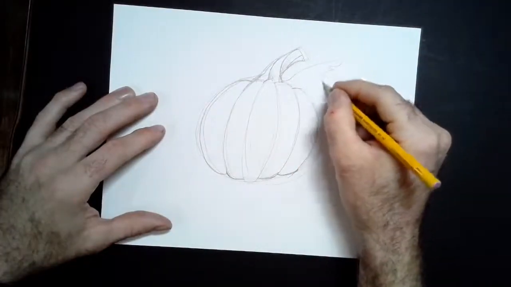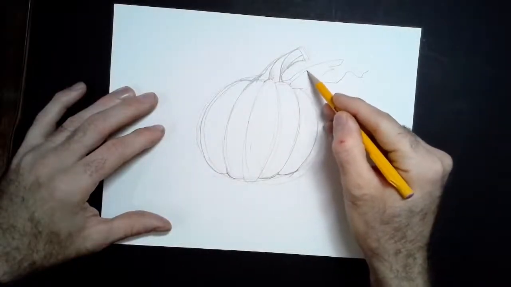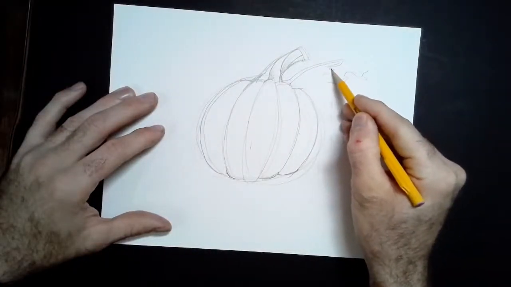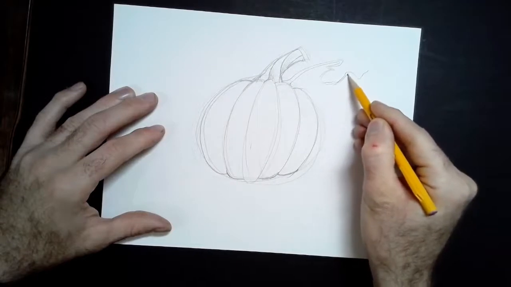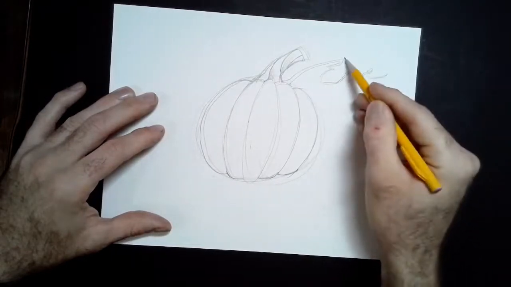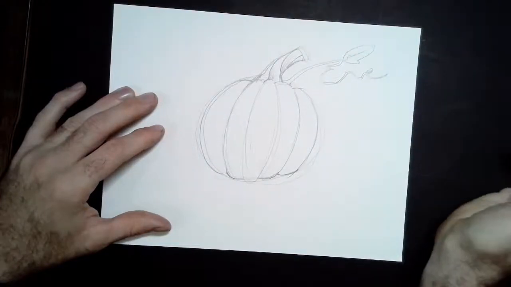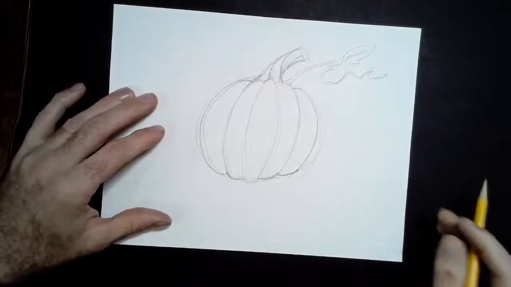Some people even like to add a little bit of the vine still by drawing a bit of a chaotic line, and then you can make a parallel line going with that. You can even add a couple of loops in there if you like. Sometimes there's a little leaf or something like that on the stem.